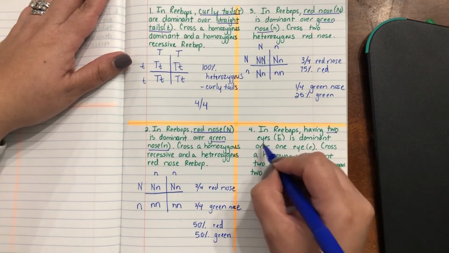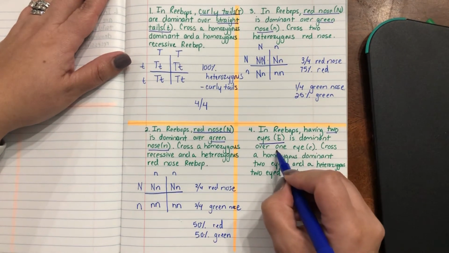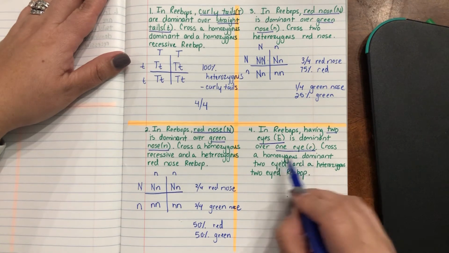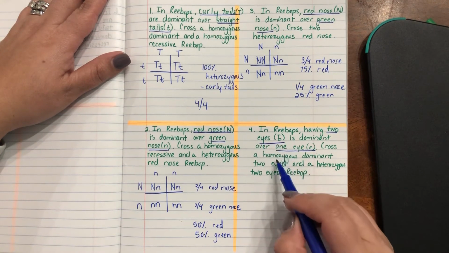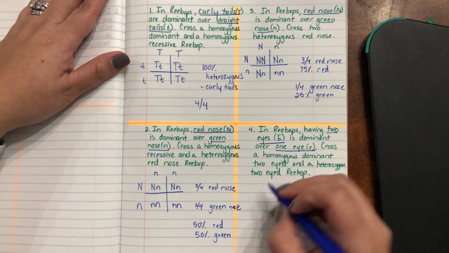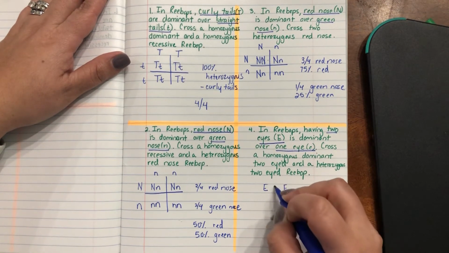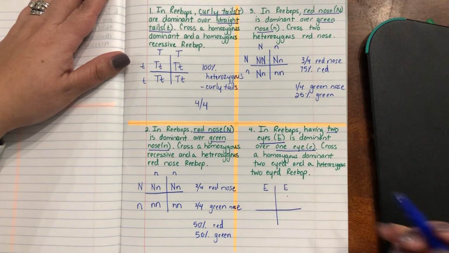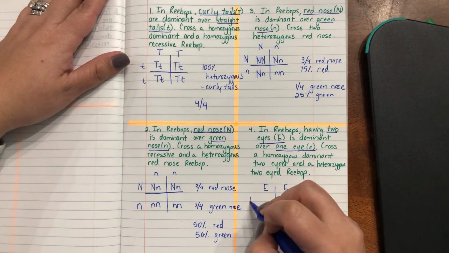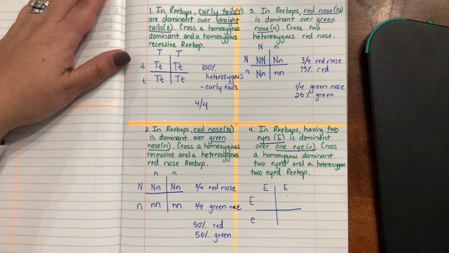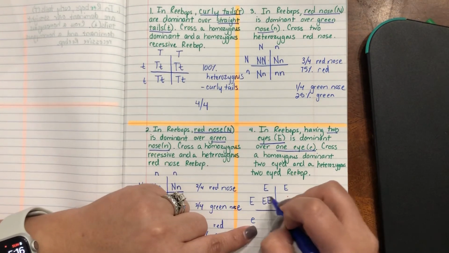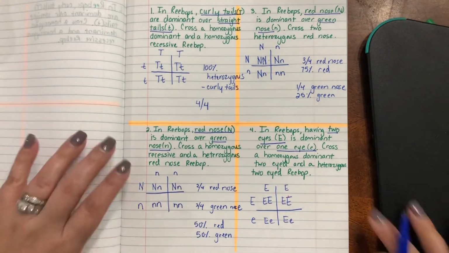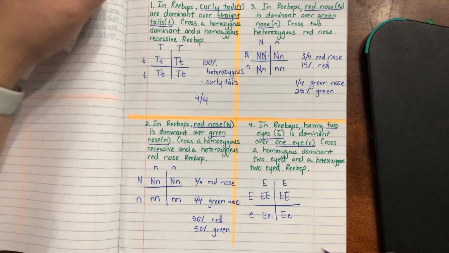You have 2 eyes, that's dominant, capital E, and you have 1 eye that is recessive, okay? Cross a homozygous dominant. So homozygous means the letters are gonna be the same, 2 same alleles, and dominant means they're gonna be capital letters. So here they are, capital E, capital E. Let me draw my Punnett square, and it wants you to cross it with a heterozygous 2-eyed. So he's gonna be capital E, lowercase e, okay? You're gonna cross them. Pretty easy part right there. And then all you have left to do is interpret what's in there.